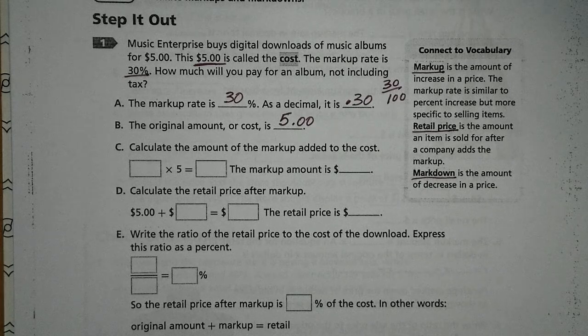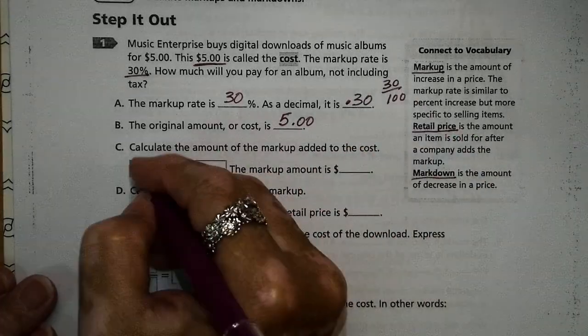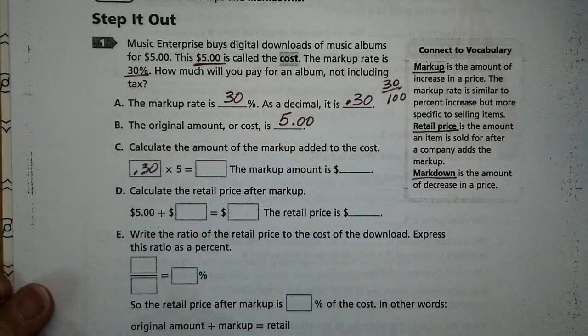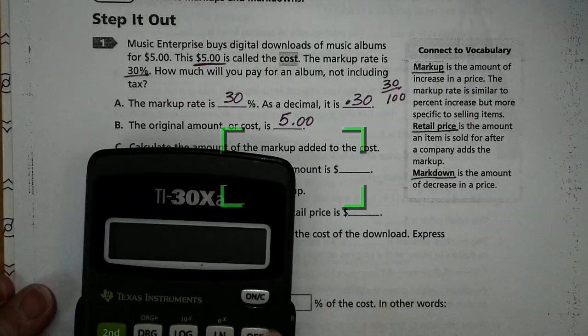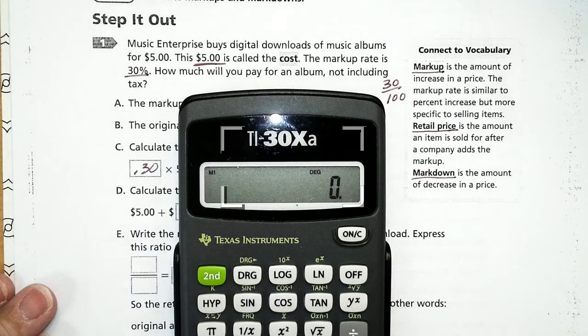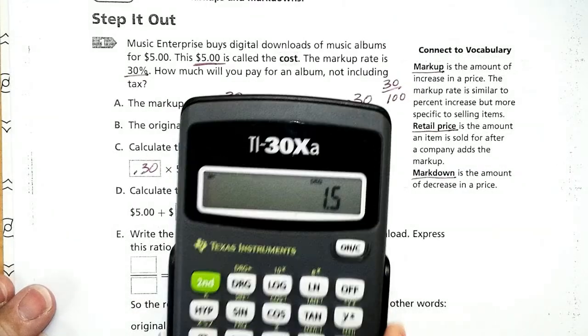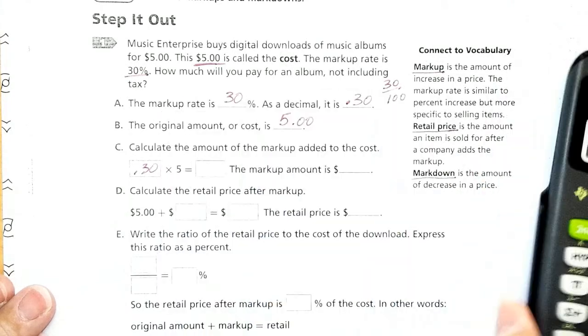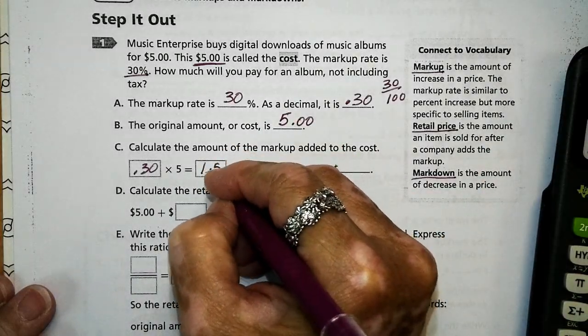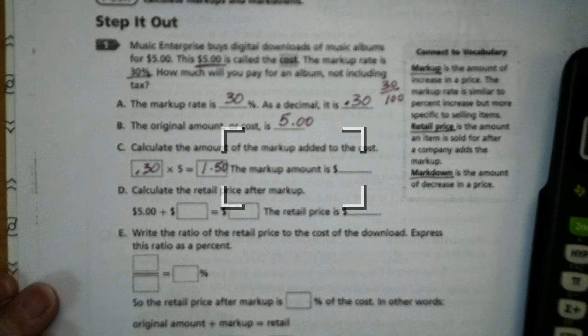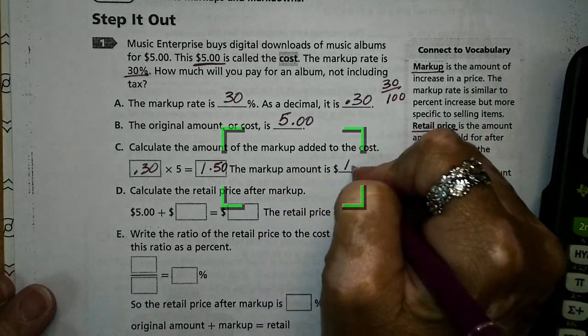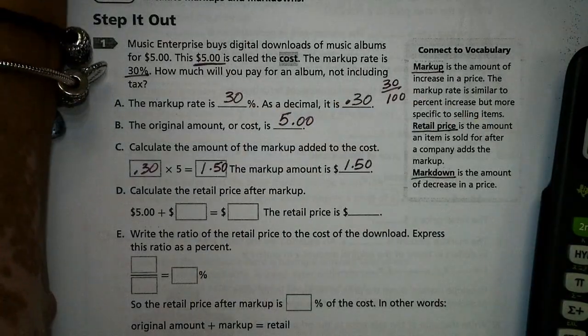And it says calculate the amount of markup added to the cost. So we're going to take our decimal and multiply. So 5 times 0.30. Our markup is $1.50. All right, markup is $1.50.